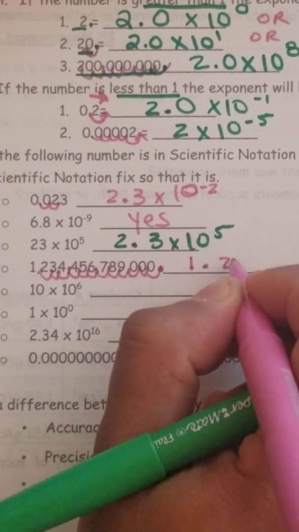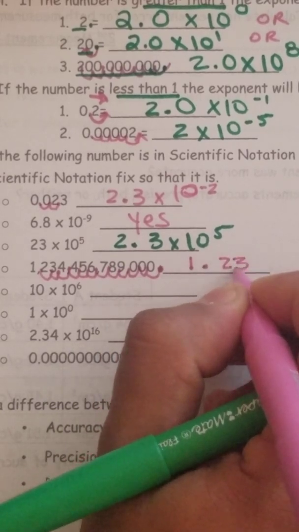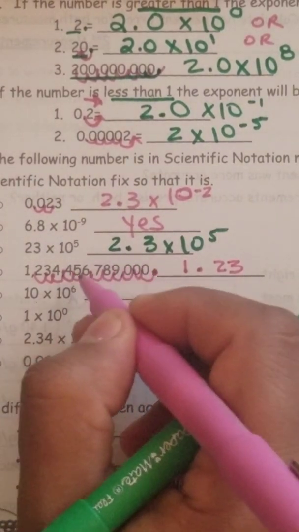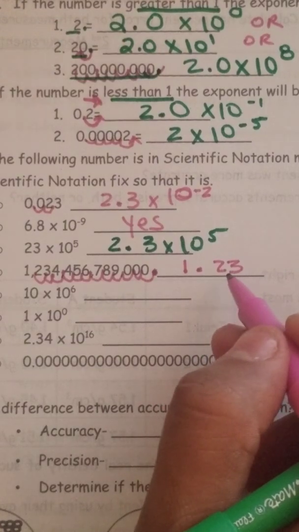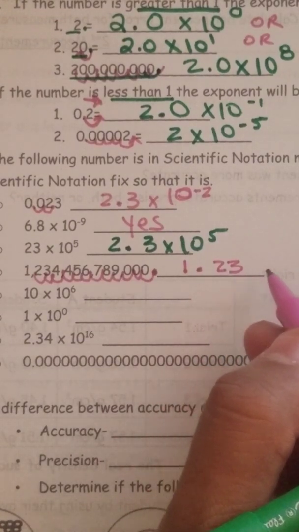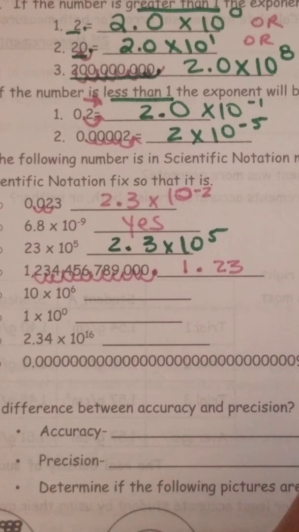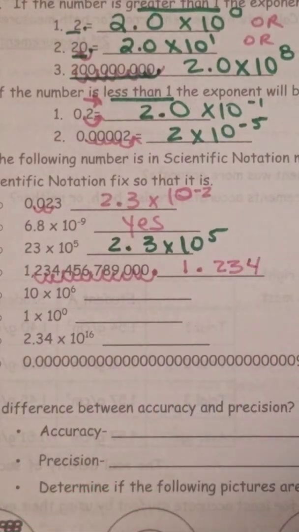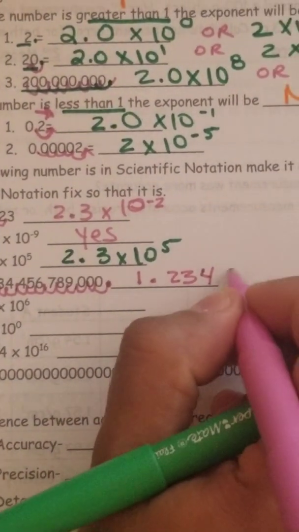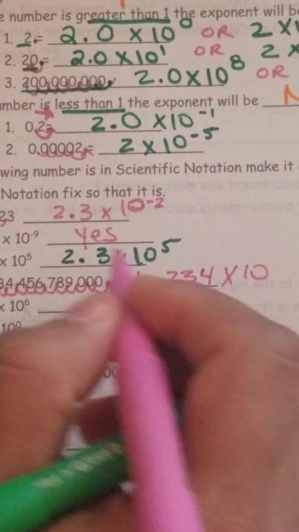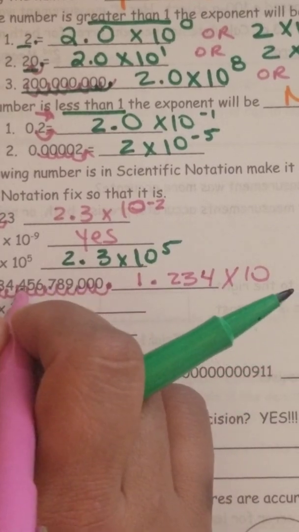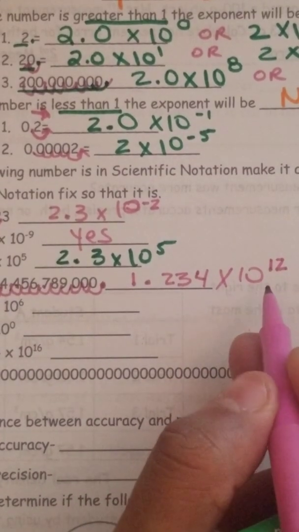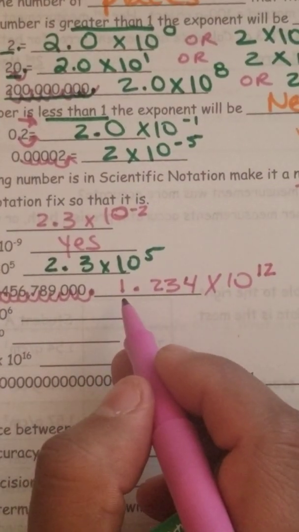1.23. Now, traditionally, even though all of those numbers are there, traditionally we normally stop about 2. Some teachers like to go 3 digits behind the decimal, maybe even 4. I'm okay with 2 digits. If you go ahead and put the next 4, that's okay. Not a problem. Times 10 to the, how many times did I move it? I moved it over 3, 6, 9, 10, 11, 12. And that's going to be a positive 12 exponent because my number is greater than 1.